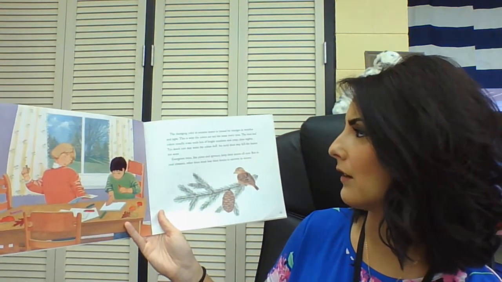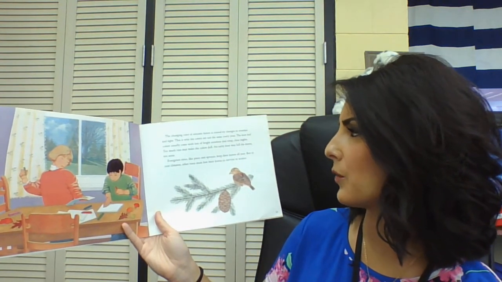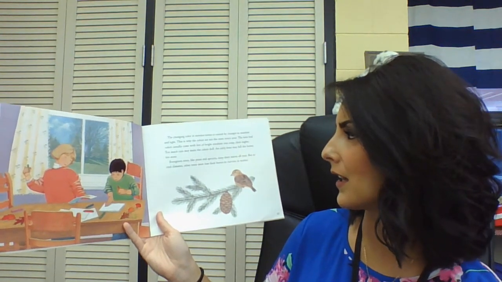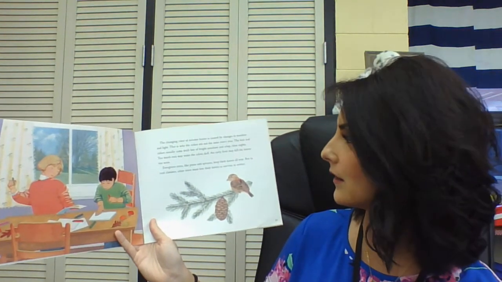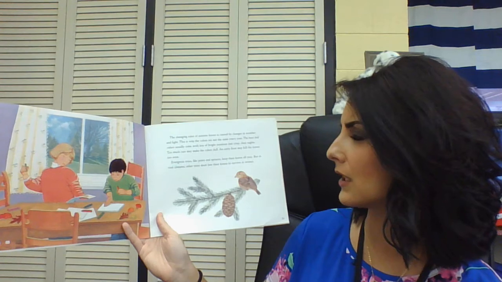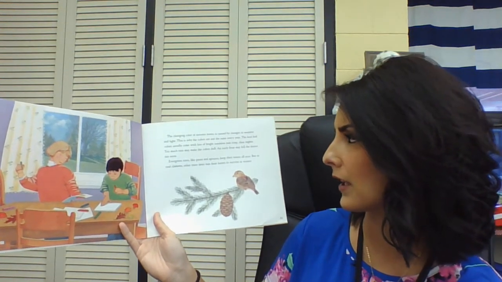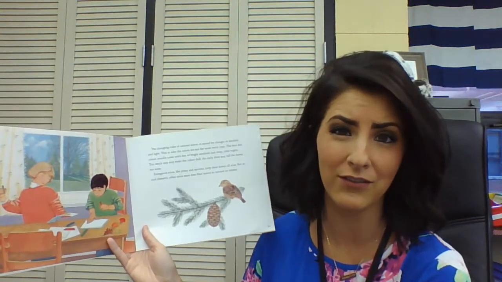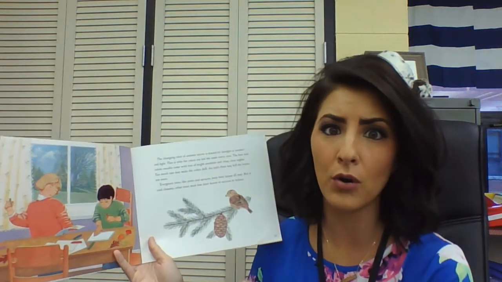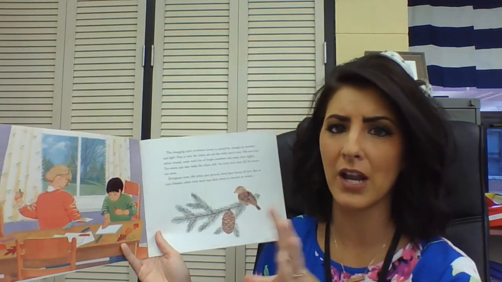The changing color of autumn leaves is caused by changes in weather and light. This is why the colors are not the same every year. The best leaf colors usually come with lots of bright sunshine and crisp, clear nights. So if we have lots of sunny days and then cold nights, that's when your really bright colors come out.